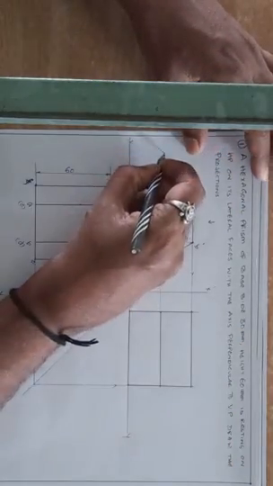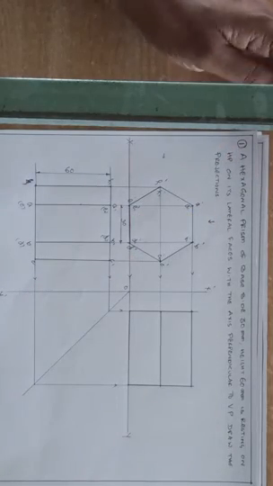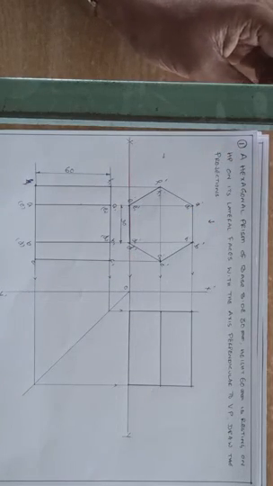Here, looking from the side, which are visible.